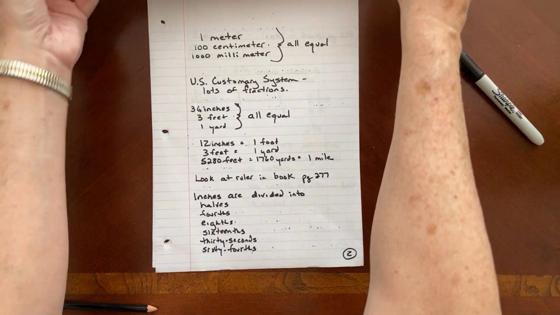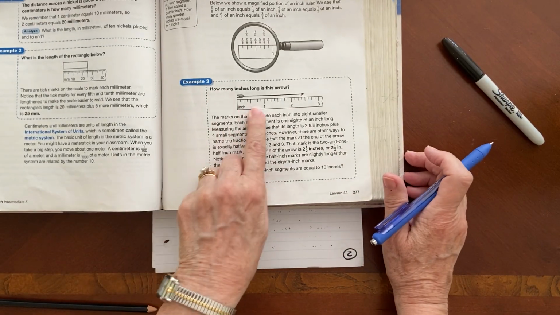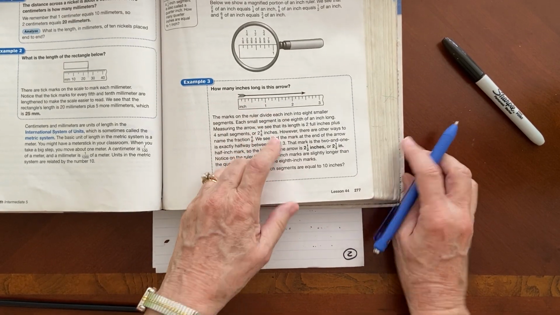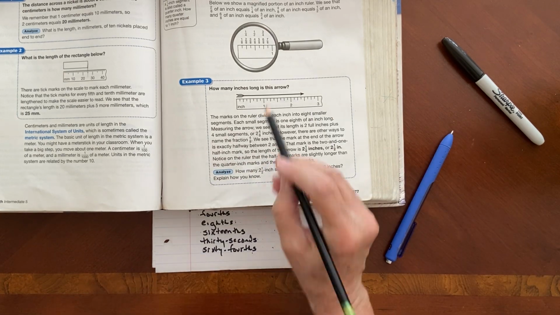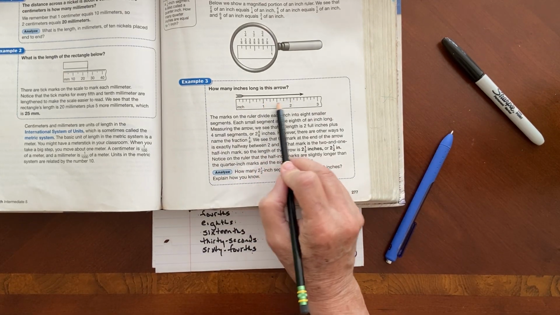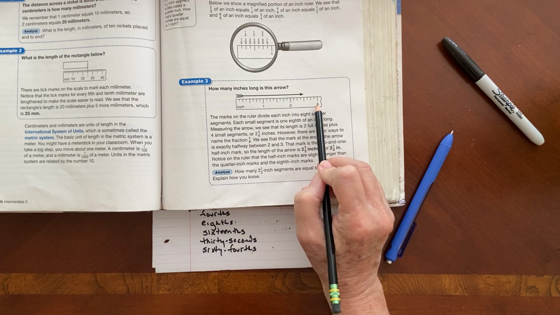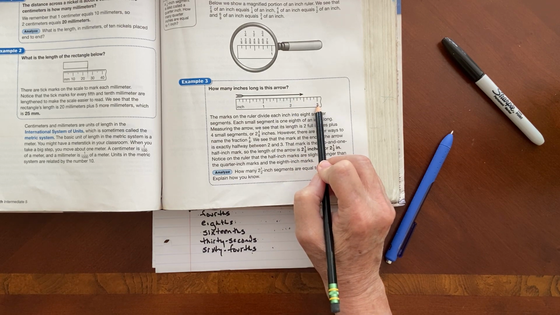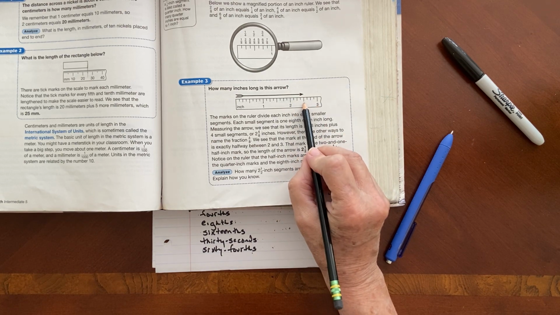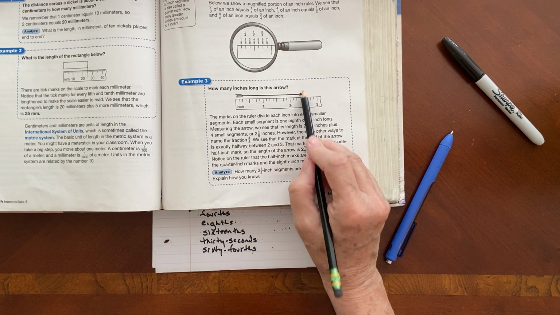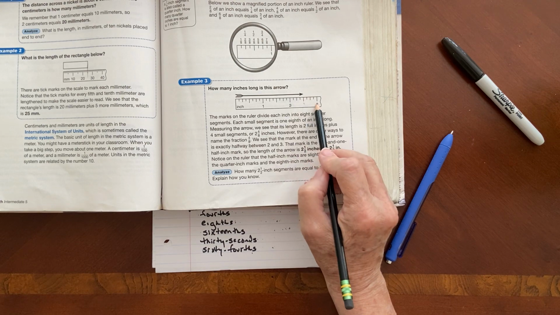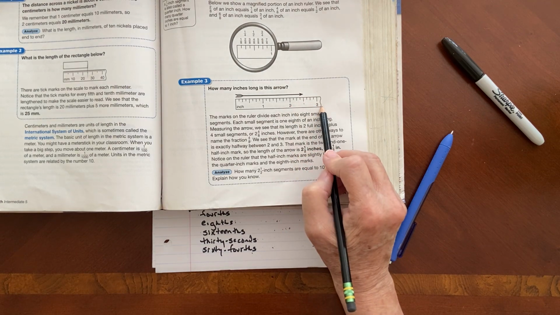Let's look at your book. How many inches long is this arrow? So I know it's 1 inch. I know it's 2 inches. It's not quite 3 inches, is it? So remember how I said the longest one is 1/2? So it's 2.5 inches. That little line is halfway in between 2 and 3.